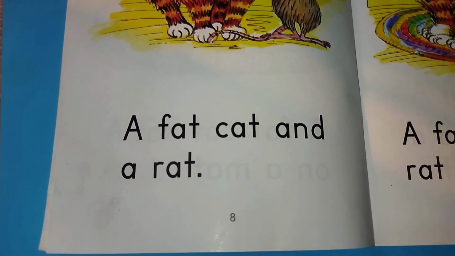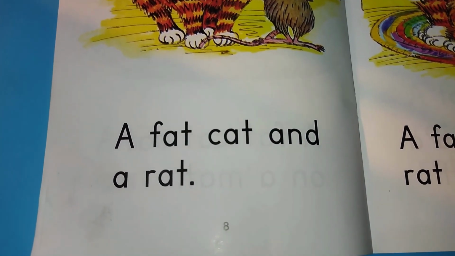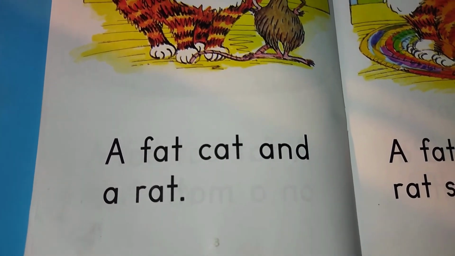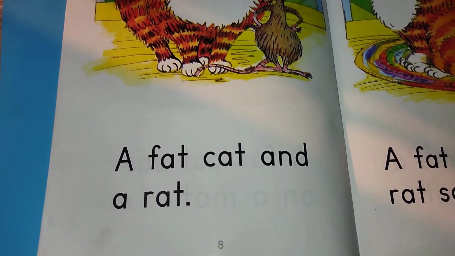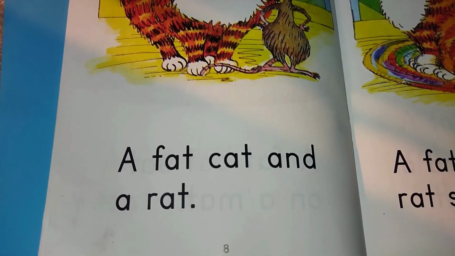A, F, at, fat, K, at, cat. A fat cat and a, R, at, rat. A fat cat and a rat.